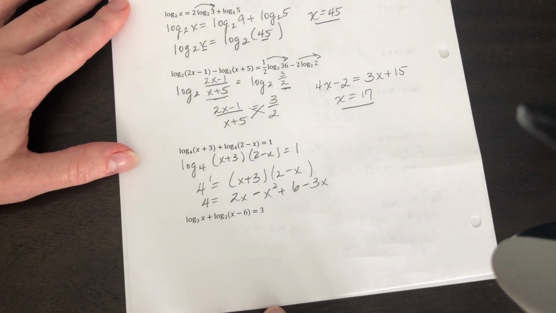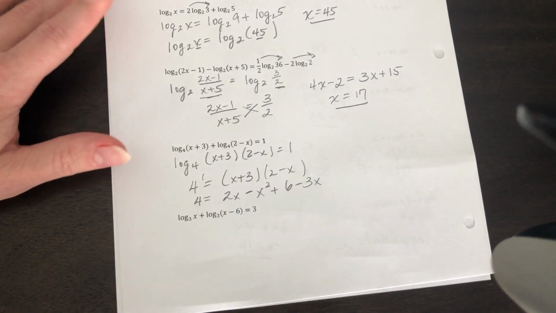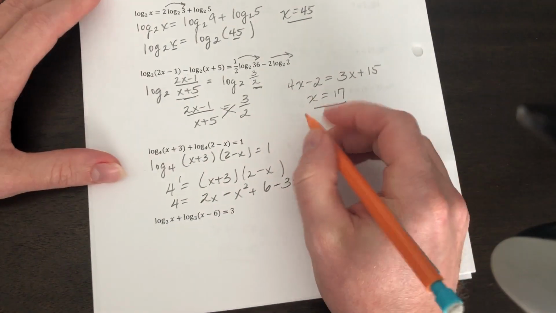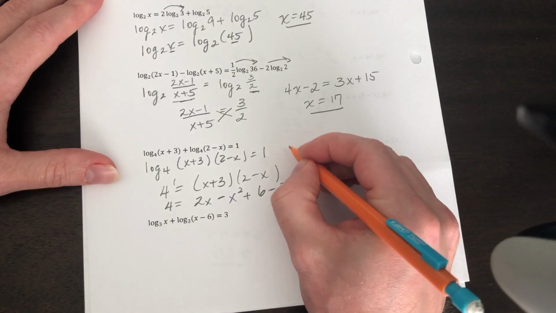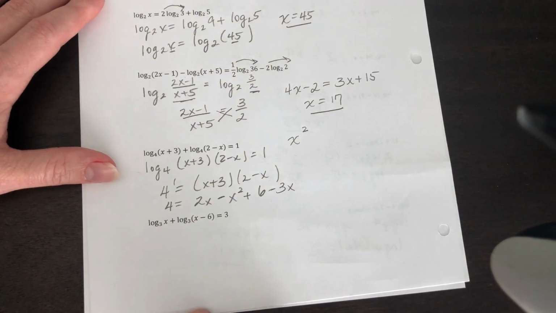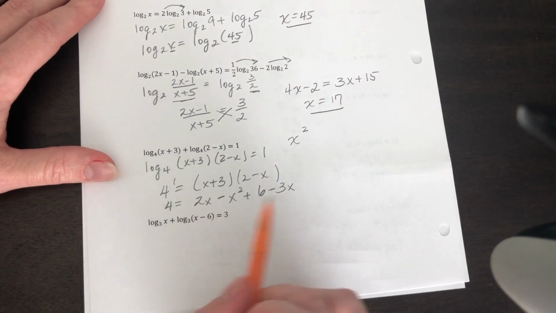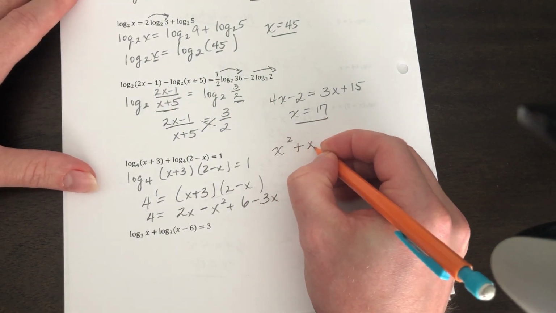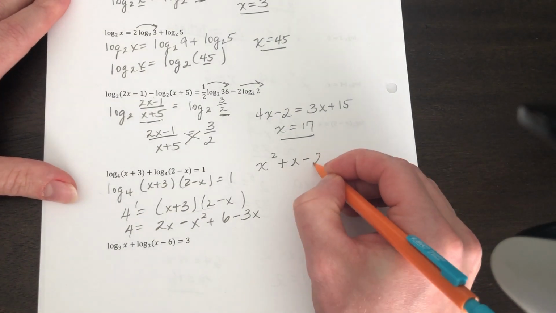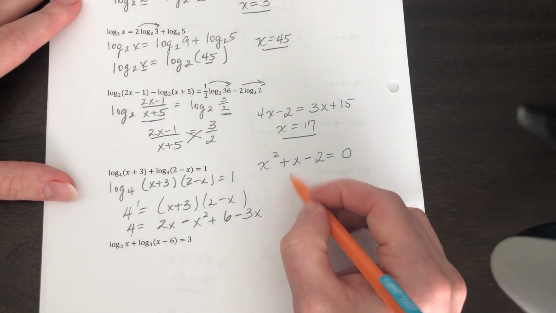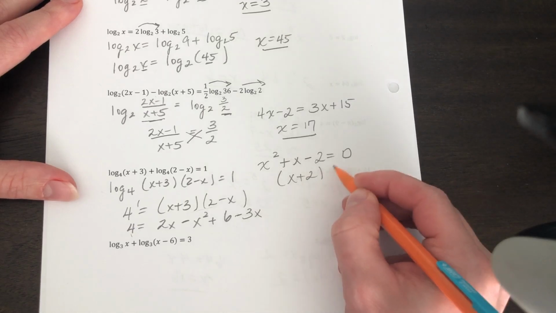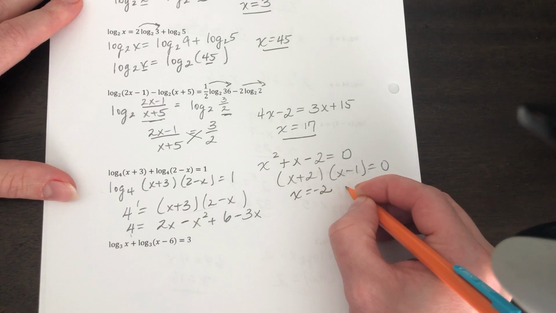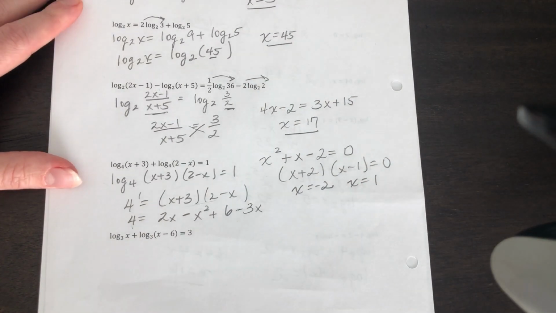Okay, remember when we do quadratics, we're going to probably factor. That's probably going to be our first strategy to do. And we need to make sure we set it equal to 0. So I'm going to move everything to the other side. And I'm going to make sure I have a positive x squared term. So move that over. 2x minus 3x is negative x. When I move it to the other side, I get plus x. And then 4 minus 6 is a negative 2. So when I factor this, it is (x plus 2) and (x minus 1). So I get x is equal to a negative 2. I get x is equal to 1.